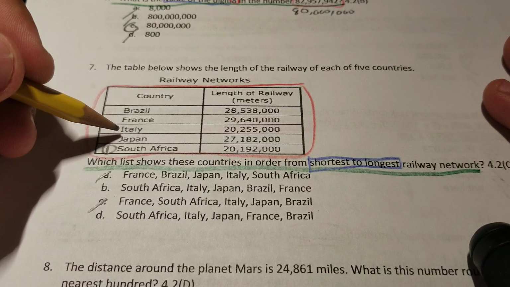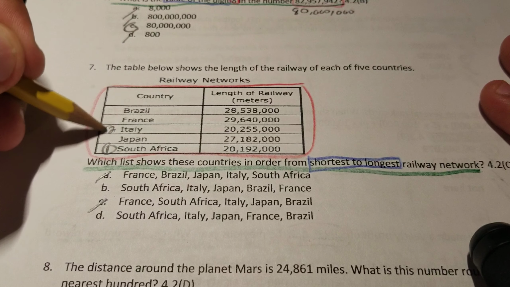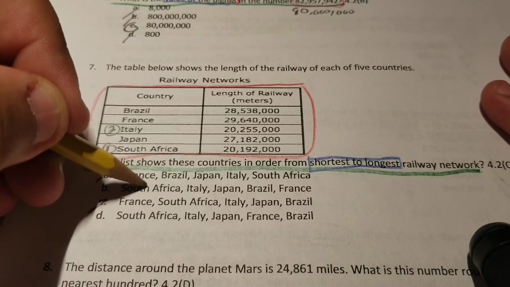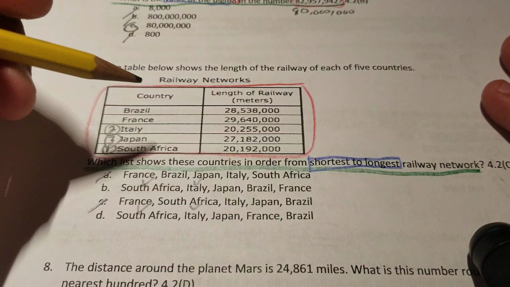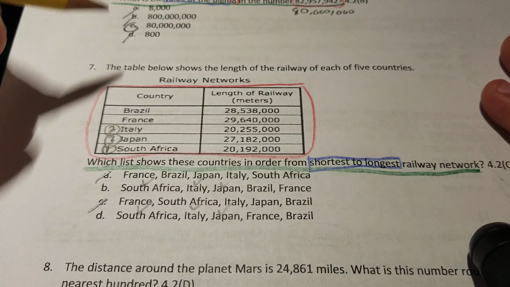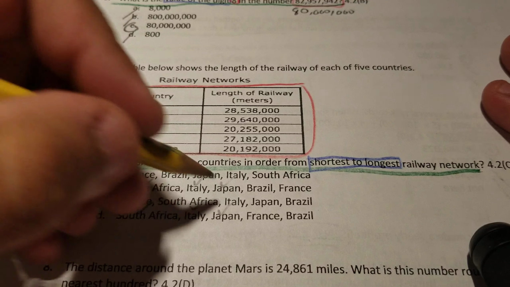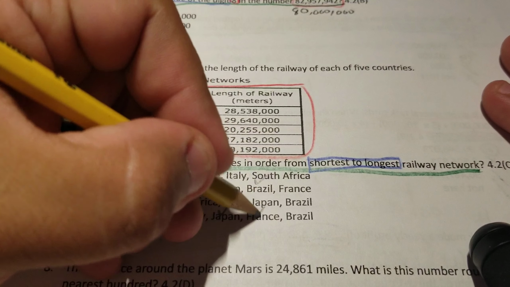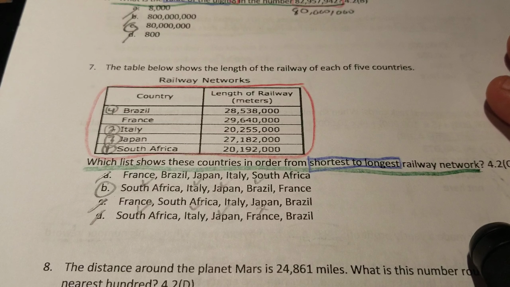Well, the next biggest one would have to be Italy. So Italy would have to be second. These both have South Africa. They both have Italy. Japan's next with the 27, so Japan would be third. And then finally, Brazil would be fourth. In this case, they put France in fourth. So D's gone, and B's our answer.